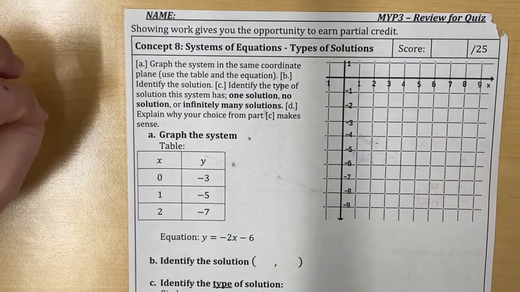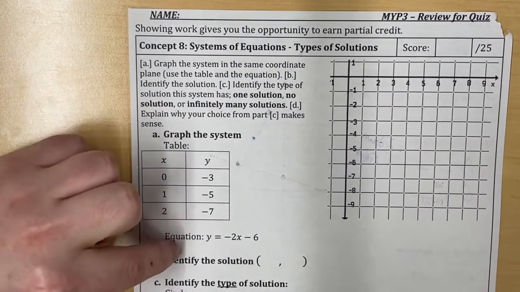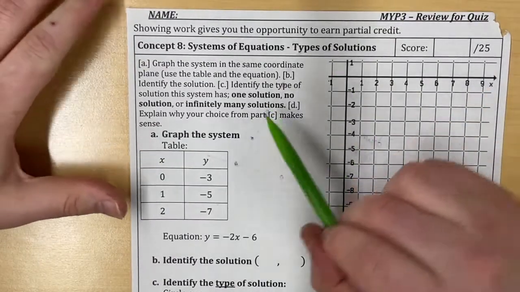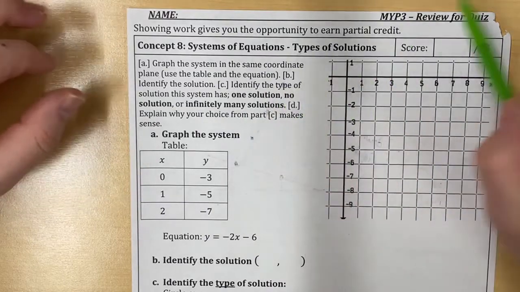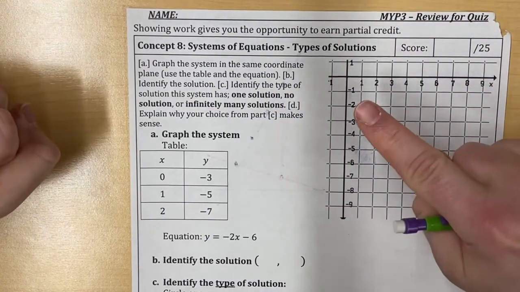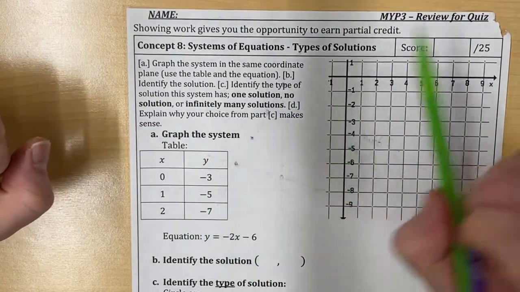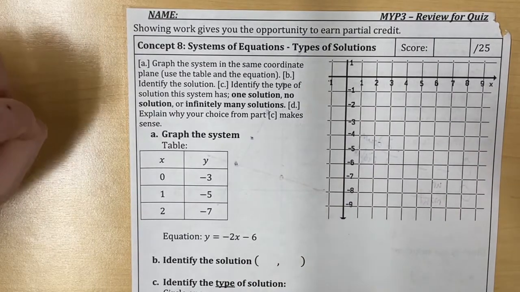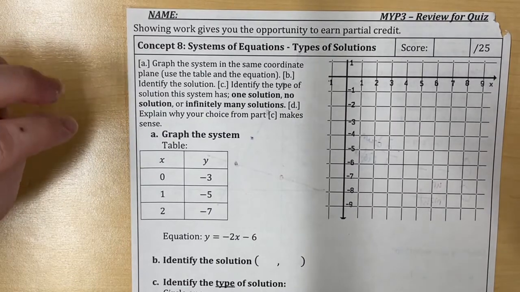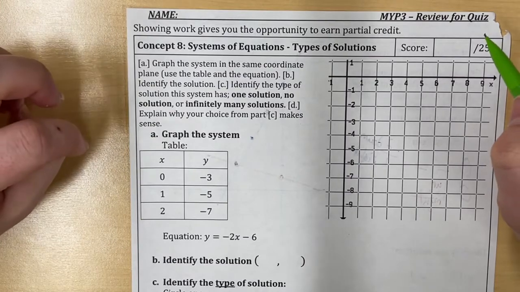First, we want to graph that system on the same coordinate plane. So we're going to be using this table, and we're going to be using the equation given. And we're going to see, okay, where do they line up? Then we want to say, okay, can we identify that type of solution? Meaning it's either going to have one solution, meaning that's where they cross. It has no solutions, meaning they're parallel lines, or it has infinitely many solutions, meaning they are the same line that overlap. And we want to make sure that we can explain why we chose that choice.